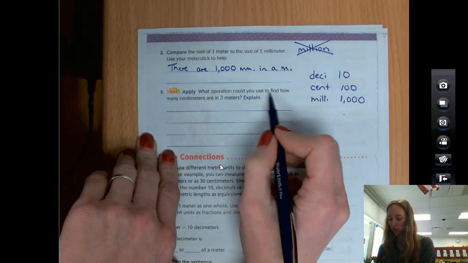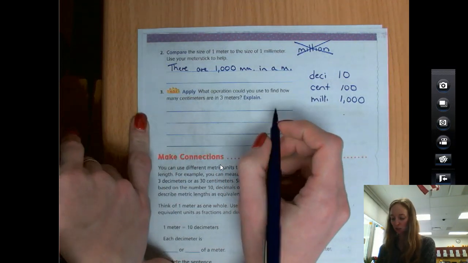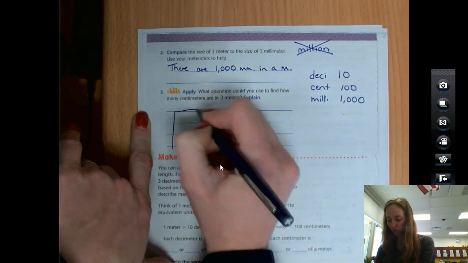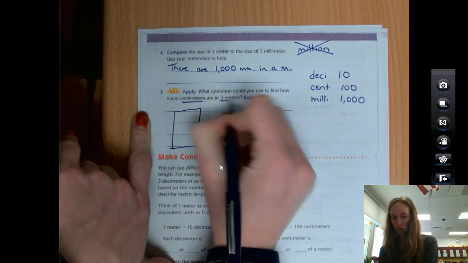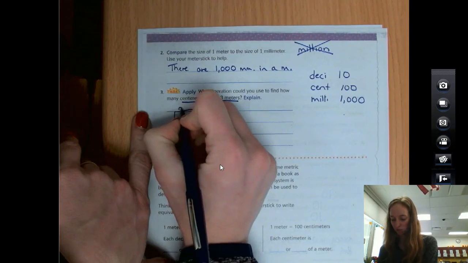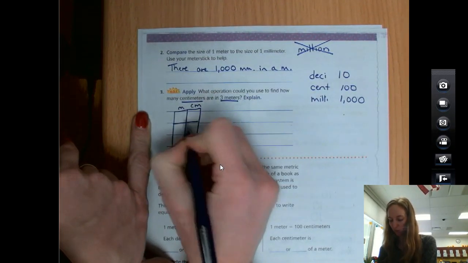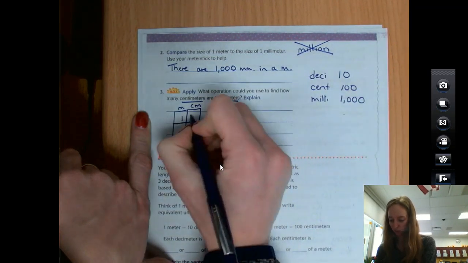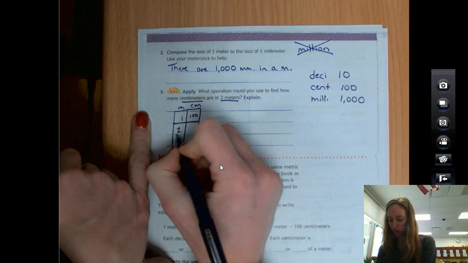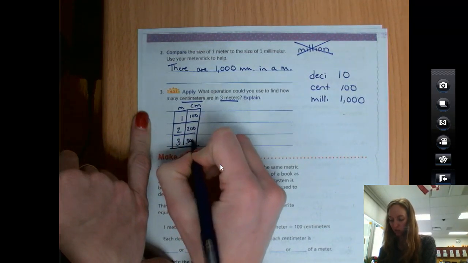What operation could you use to find out how many centimeters are in 3 meters? We can use our chart here. Meters to centimeters, right? Meters are bigger. Centimeters are going over here. In 1 meter, how many centimeters are there? 100. In 2 meters, that would be 200 centimeters. In 3 meters, there would be 300 centimeters.